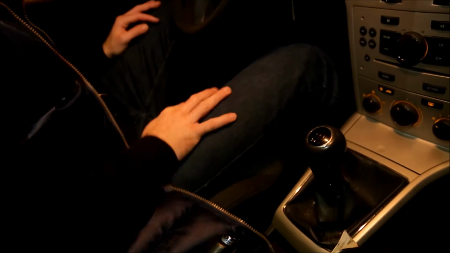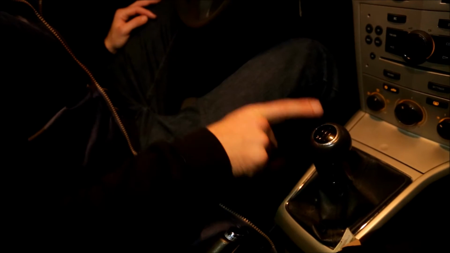Just underneath down here is the gear stick. And this is for changing gears in the car.